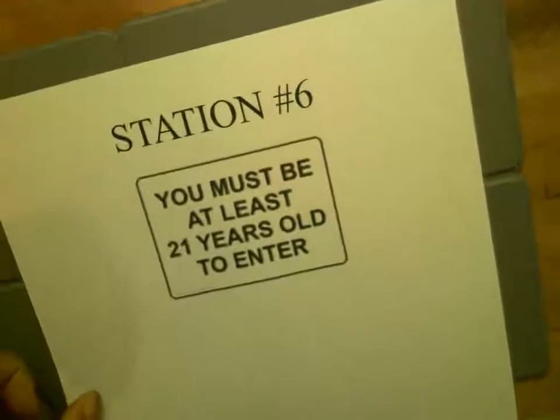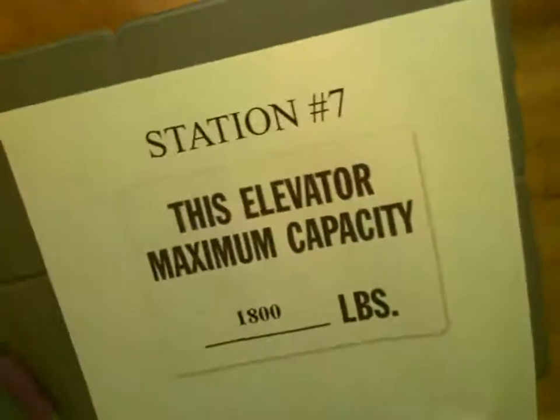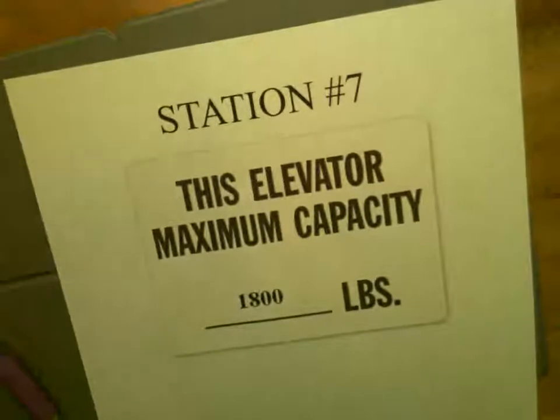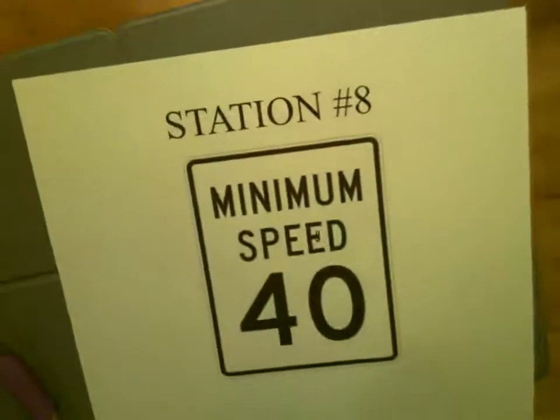Okay. Number 6. Write the sentence and the inequality. All right. Number 7. Make sure you write the sentence and the inequality. Okay. Number 8.